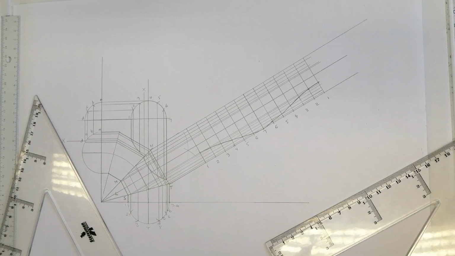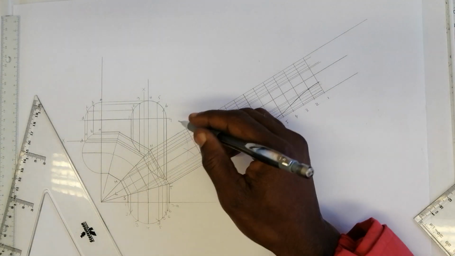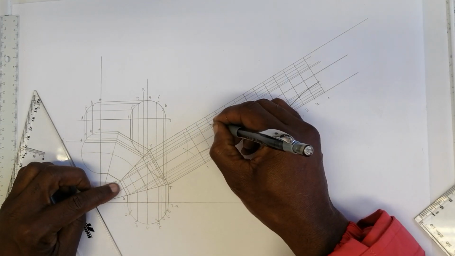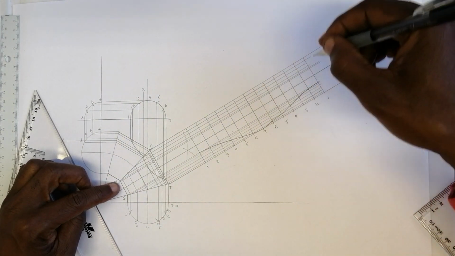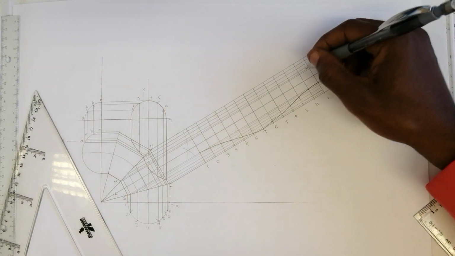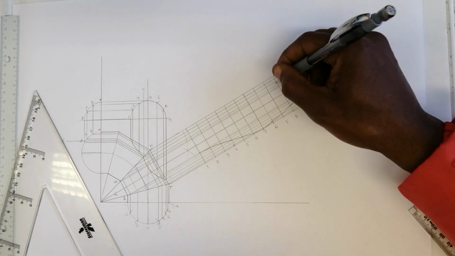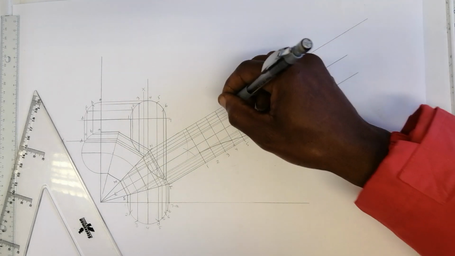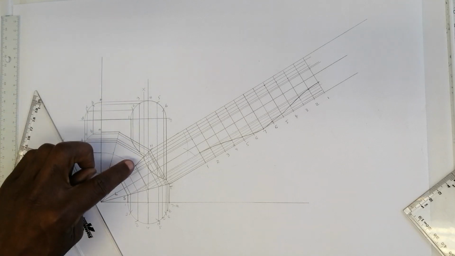Okay, there we go. Start 1 with 1, 2 with 2, 3 with 3, 4 with 4, and you have 5 there. And here we have 1 with 1, 2, 2, 3, 4, we have 5 here, we have 5 there. Okay, now I need X. So X is this one.